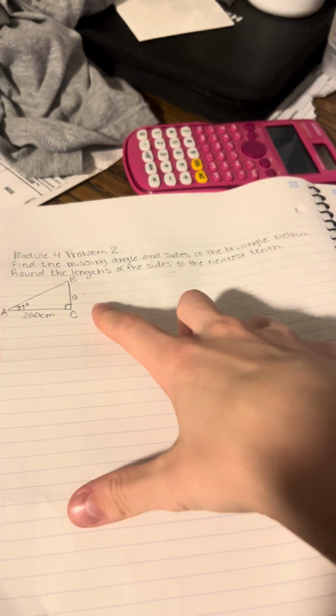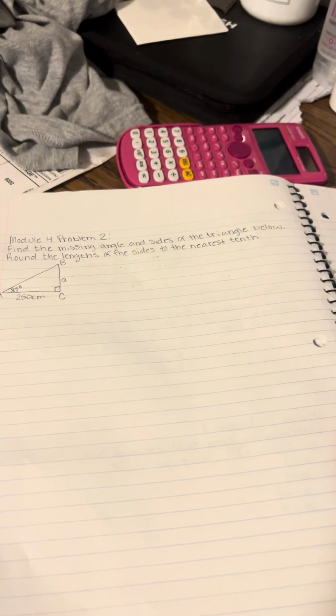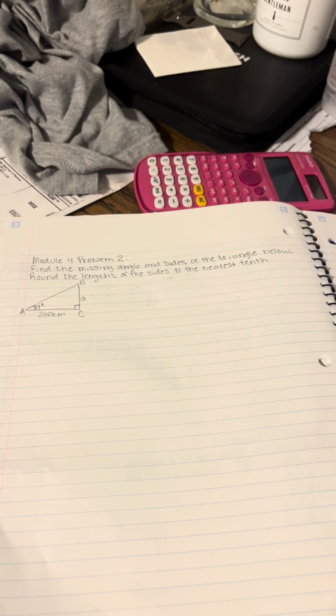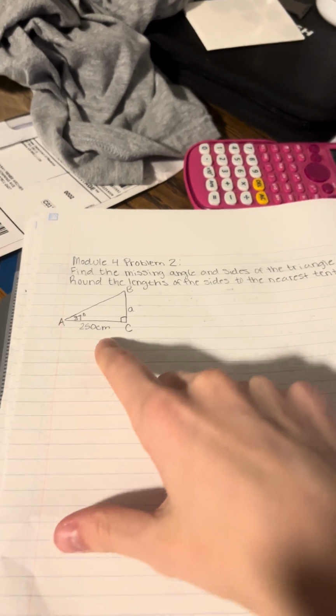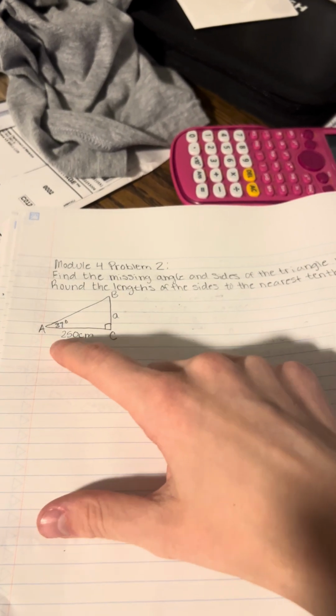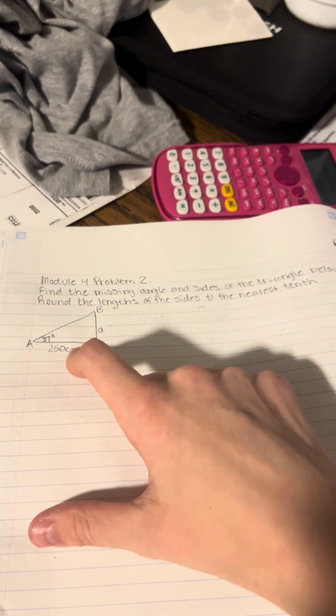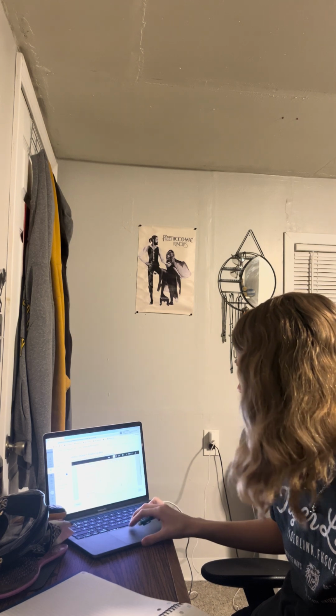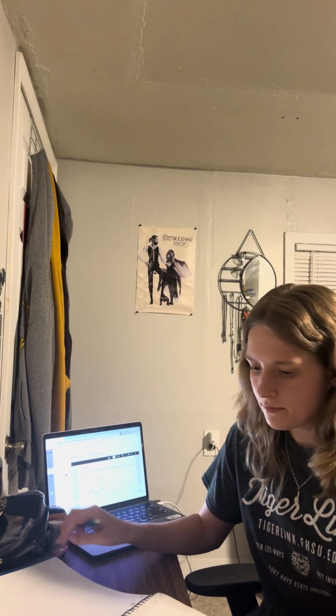Module 4, problem 2: find the missing angle and sides of the triangle below, round the lengths of the sides to the nearest tenth. Here in this triangle, we are given a side of 250 centimeters and an angle A of 37 degrees. I'm going to go ahead and put you up here so I can solve it. All right. I'm going to have to use my notes for this one.